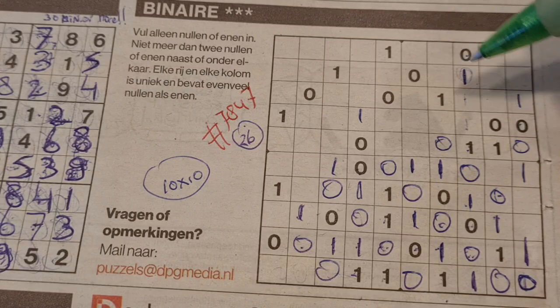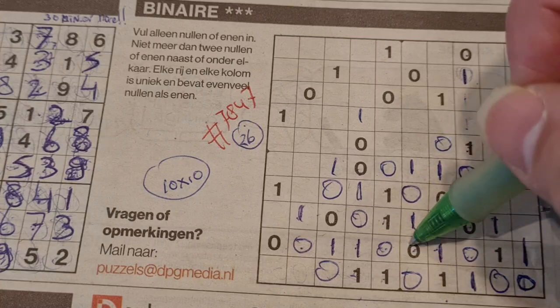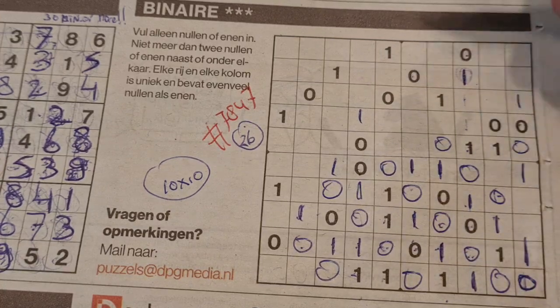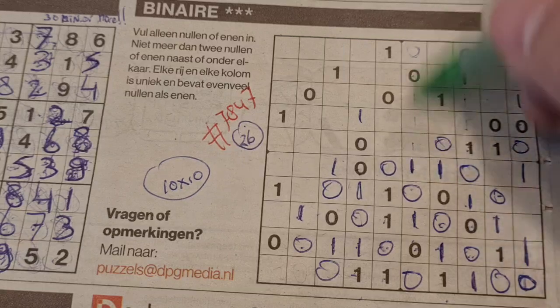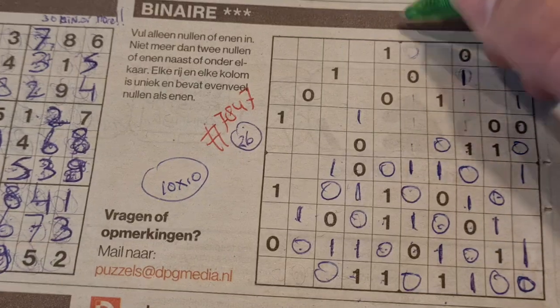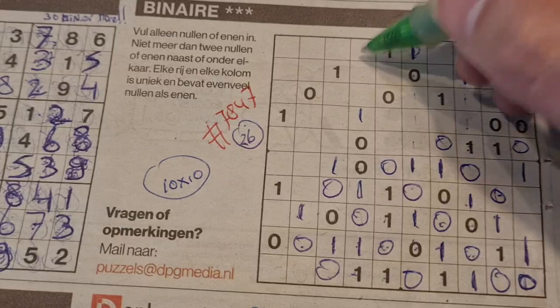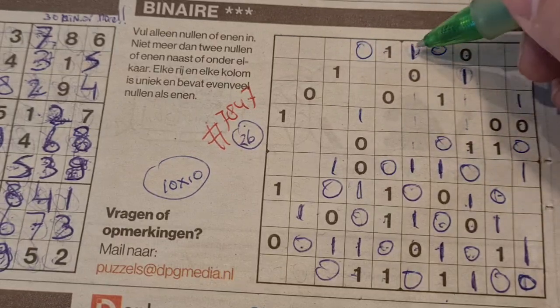Okay. Then, well, 1, 2, 3, 4 O's. If I place number 5 there, then we have 4 ones in a row in this column. Not allowed, one of the rules. So this can be no. This should be a 1. Double one, here no, there no. Double O, here one, there one.